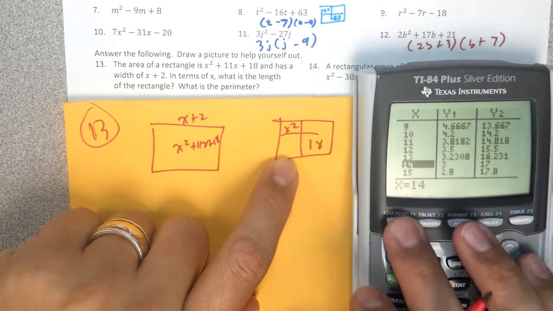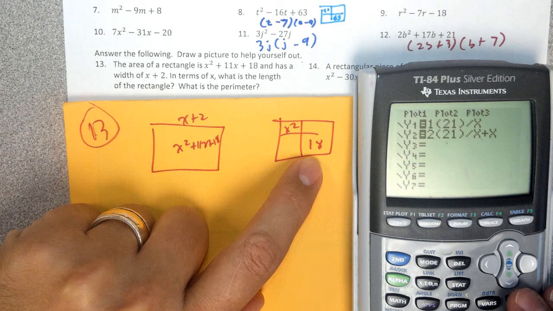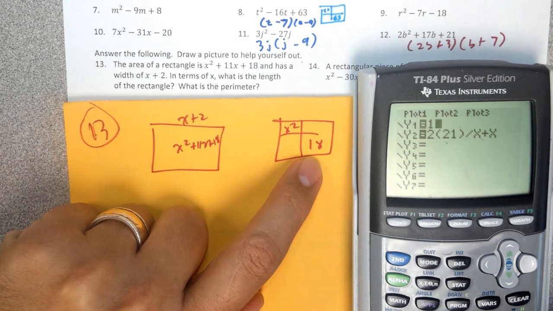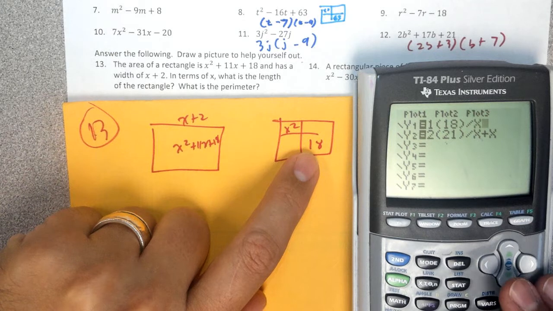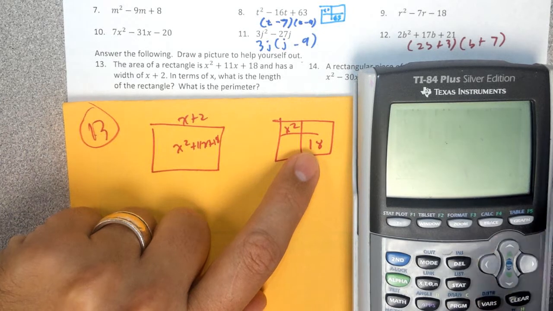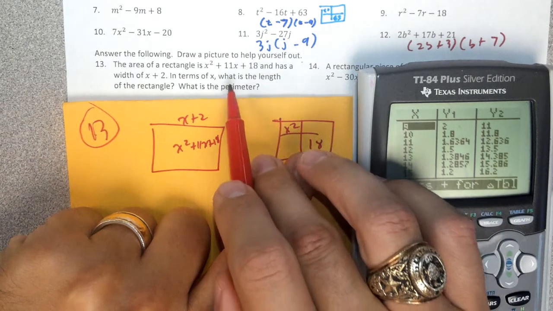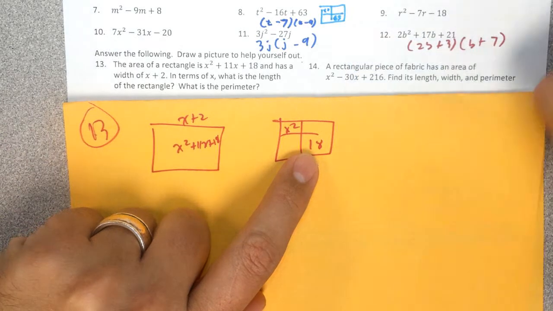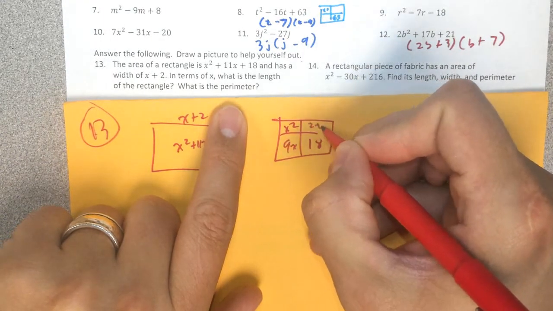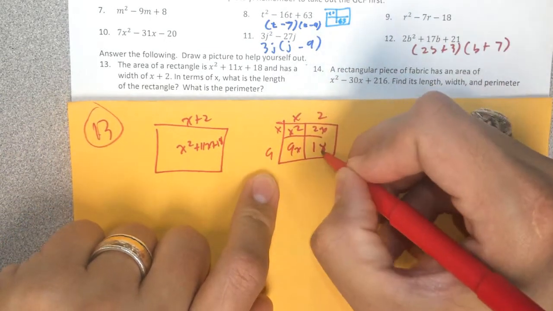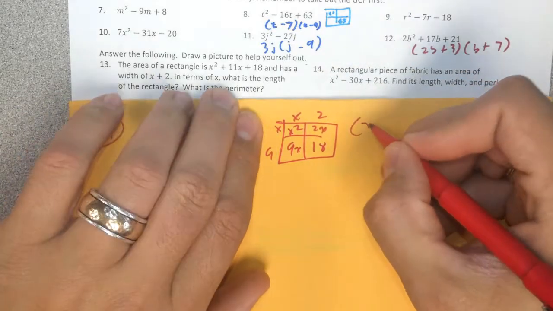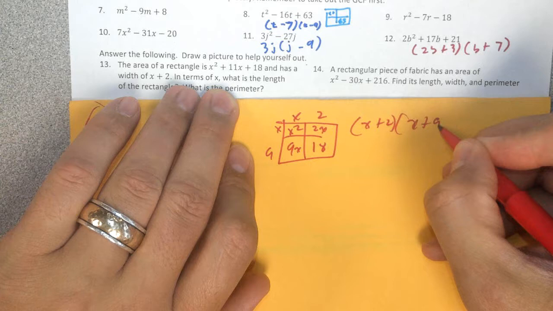So my calculator, I'm going to go in here. My A value is 1, and my C value is 18, and I am looking for 11, and we have 9 and 2. 9x, 2x, x in common there, x times that, 9 times 2, that's 18. So you can see here my factors are x plus 2, x plus 9.